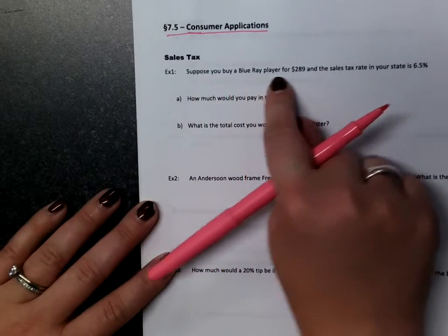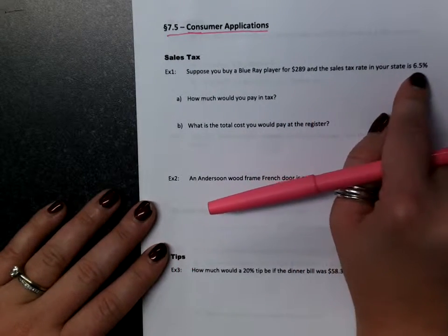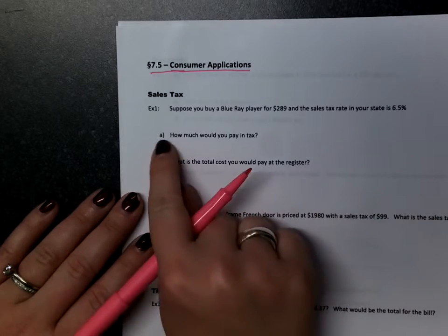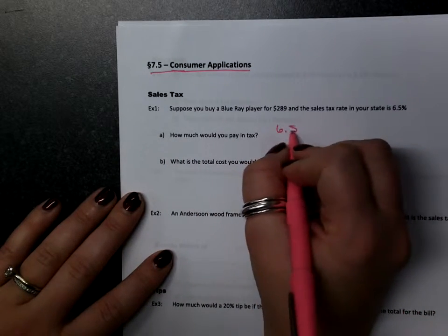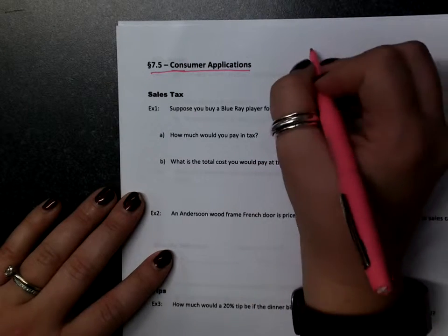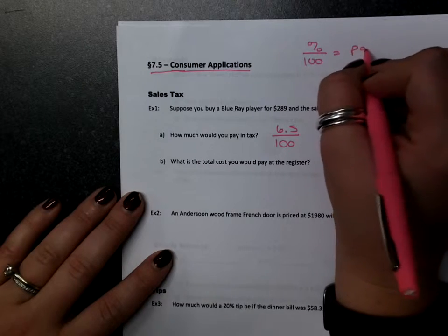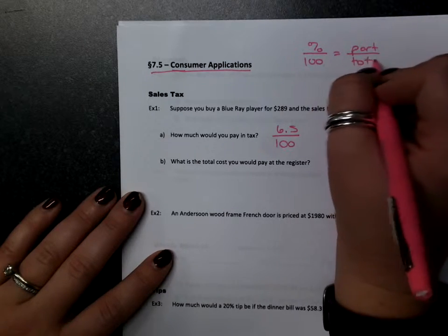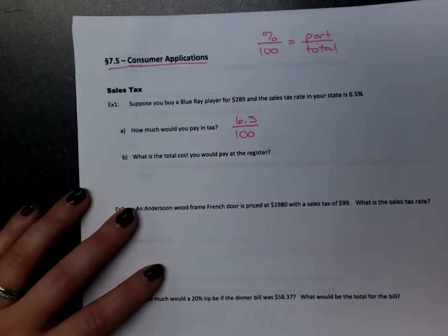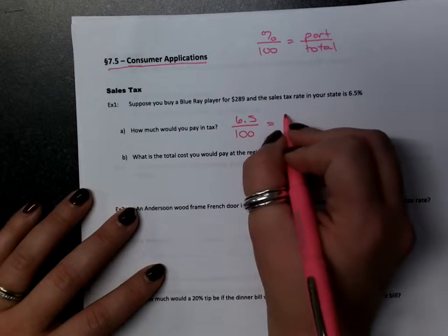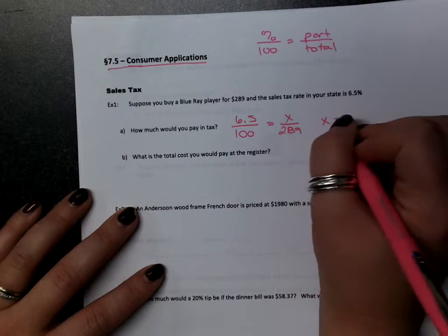Suppose you buy a Blu-ray player for $289 and the sales tax rate in your state is 6.5%. How much would you pay in tax? So we're going to take the 6.5 out of 100. We're going to keep with that proportion. Percent out of 100 equals part over total. We're going to keep with that to answer these questions. So 6.5 out of 100 equals something out of $289. Let's go ahead and solve for x.